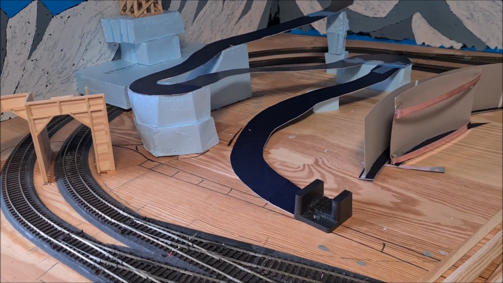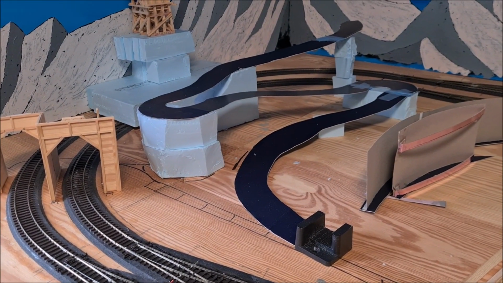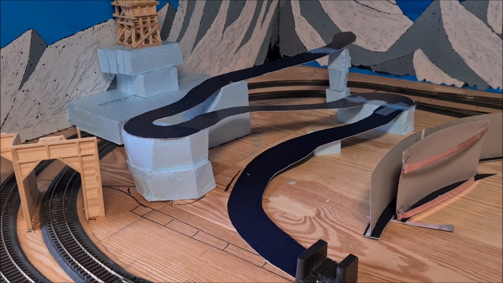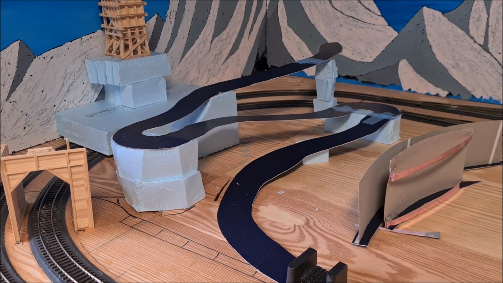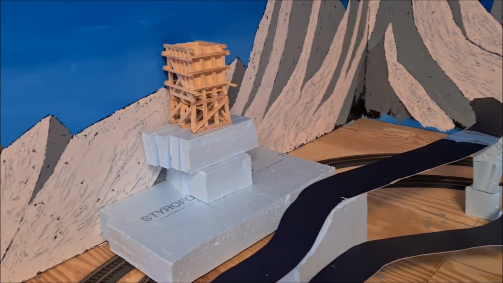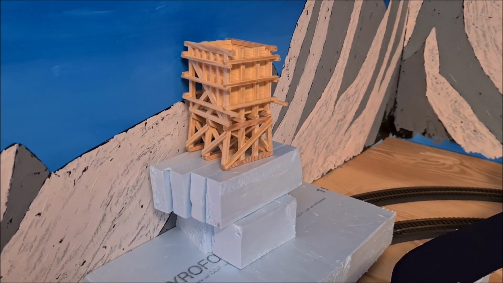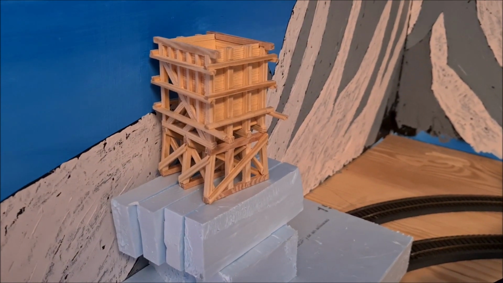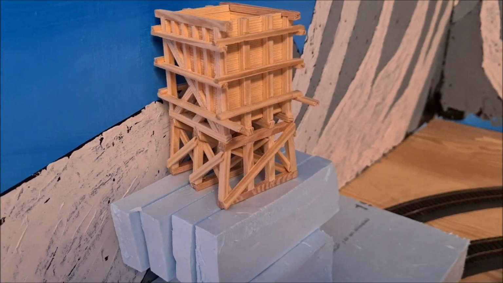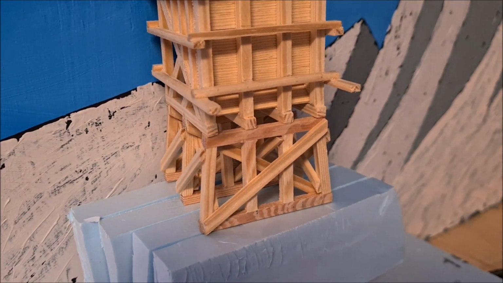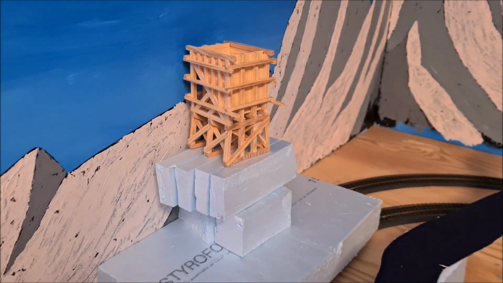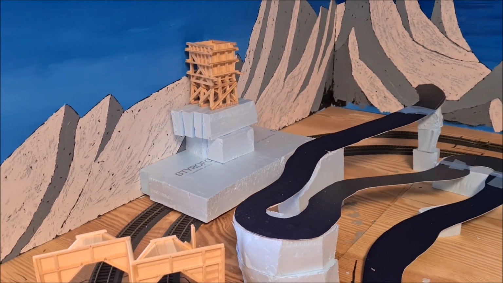I looked at building a hairpin curved road up the mountain, and then over here there will be mining activity, and for that I have been building this ore bin, which is almost finished. I still need to model the chutes over here, but that's what I've been up to.